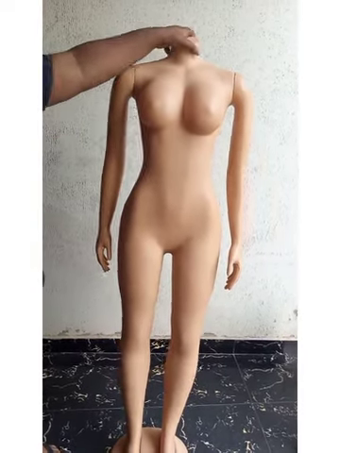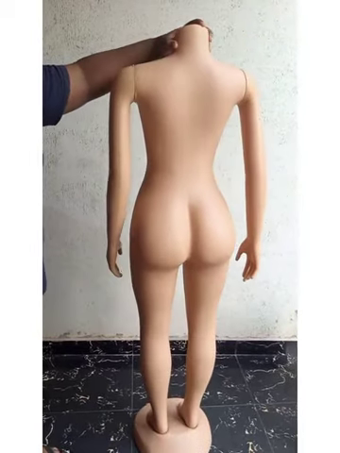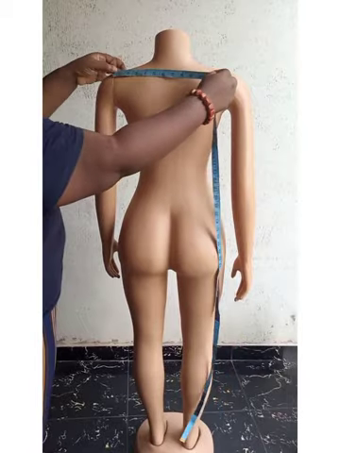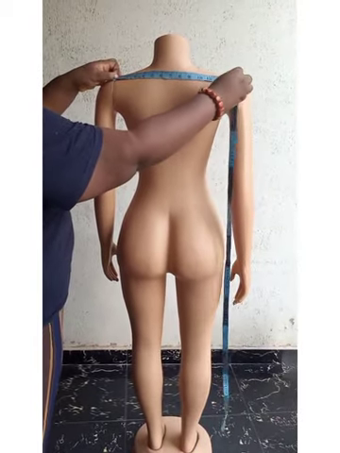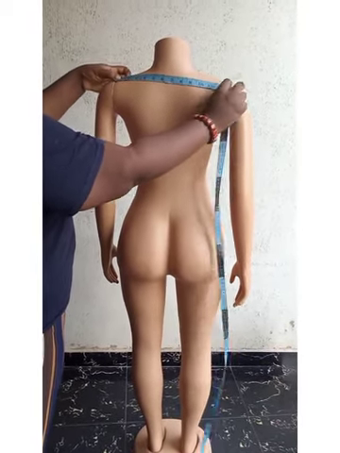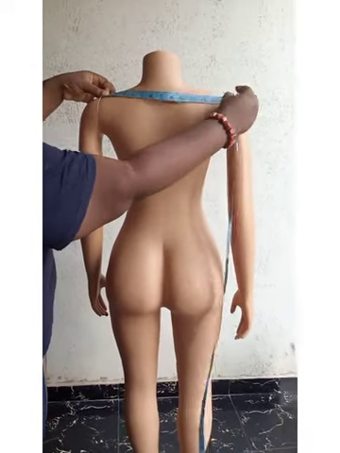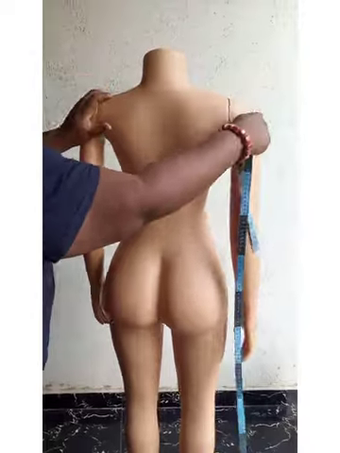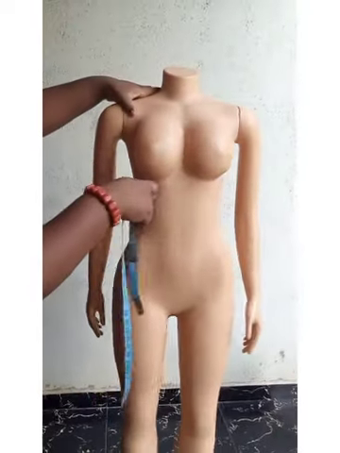So the first thing we'll be doing on the measurement is your back or shoulder measurement. It's from one shoulder to another. So for this we have 13. This is the back measurement. So for this we have 13. And the next is bust measurement.